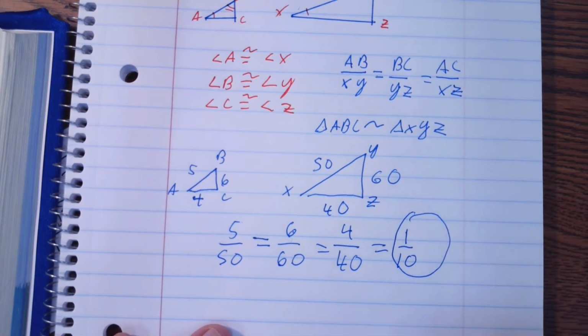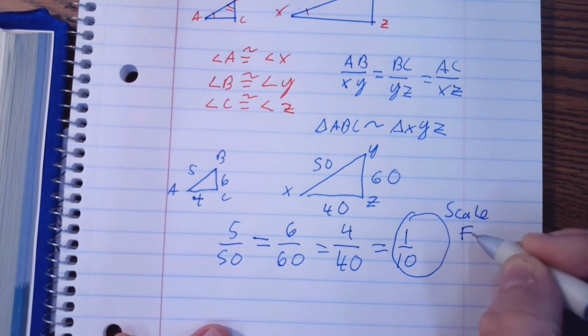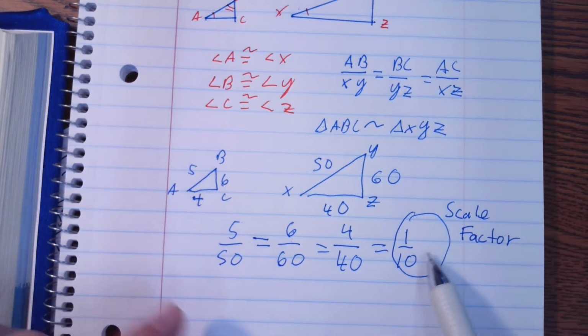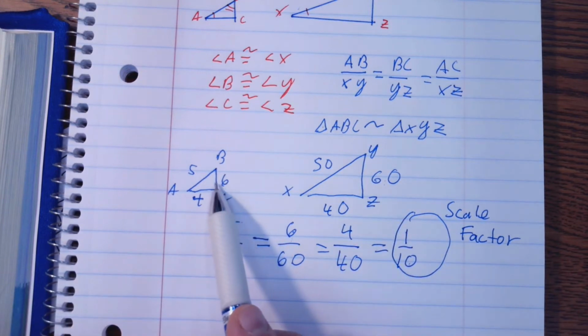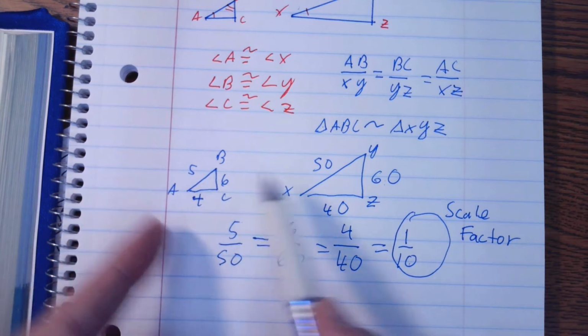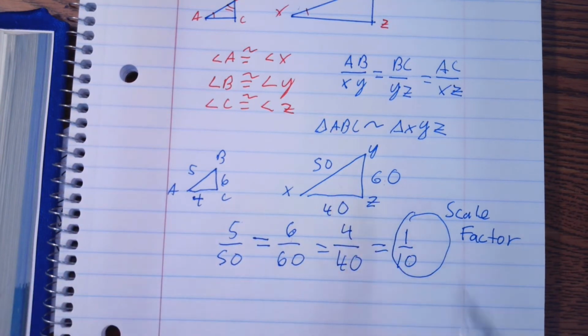This right here is called the scale factor. You remember that term from a long time ago? Basically what this is saying is that this triangle is 10 times bigger than this triangle. So like 1 inch on this triangle would equal 10 inches on this triangle. You've seen that before, yes? Okay, these would be similar.